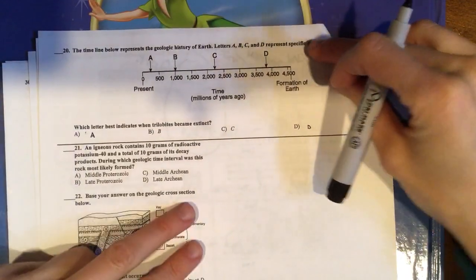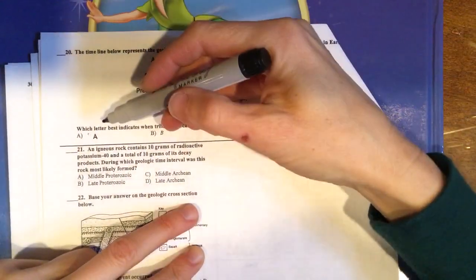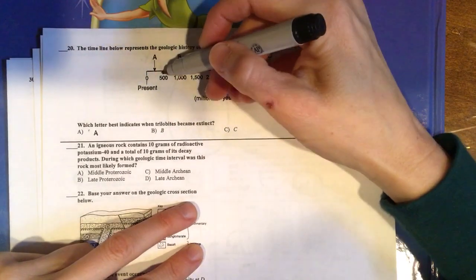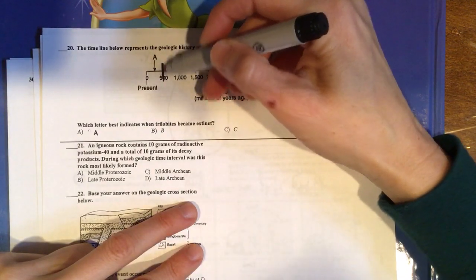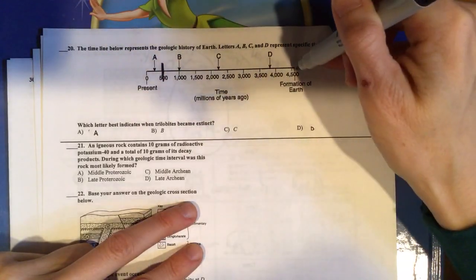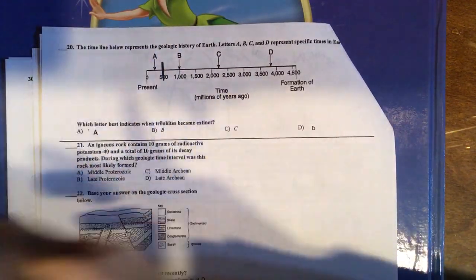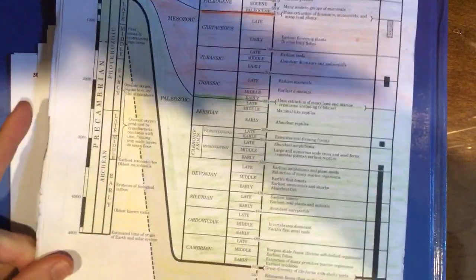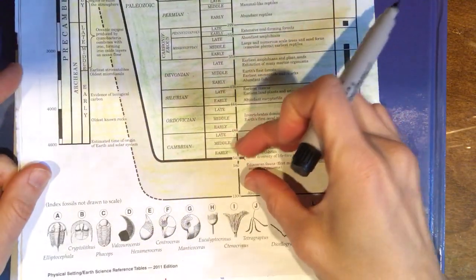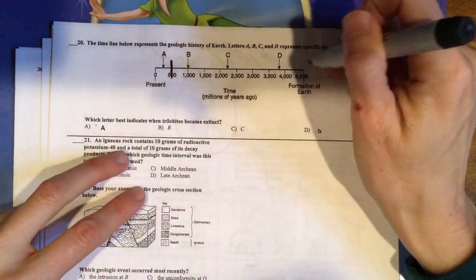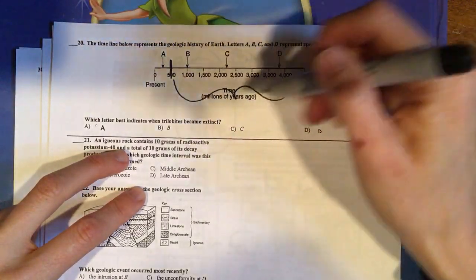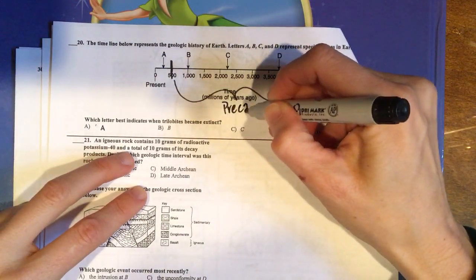Number 20, I talked about in the video yesterday: how in the geologic timescale, humans are close to zero. Most everything that we have record of has occurred in this little space right here. Okay, 500 million years. This is formation of the Earth. Remember when we colored our reference table, which seems like so long ago, we colored this yellow part as being 90% of geologic time, but we didn't really know much about it. So this entire part right here is pretty much Precambrian. That's that yellow part in your reference table.